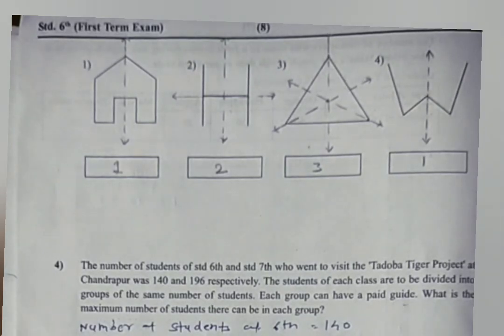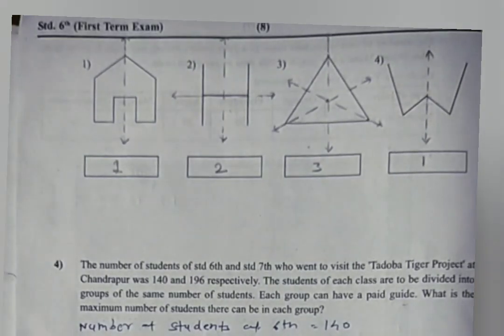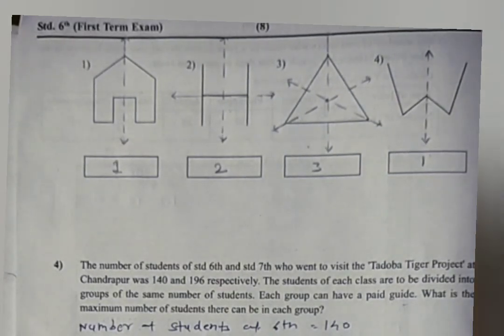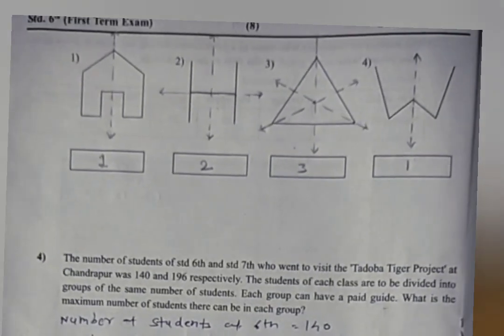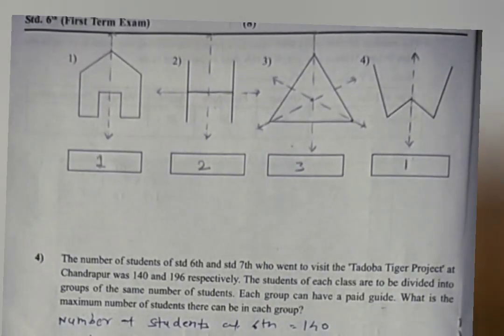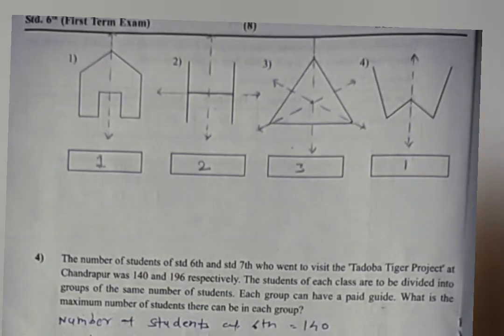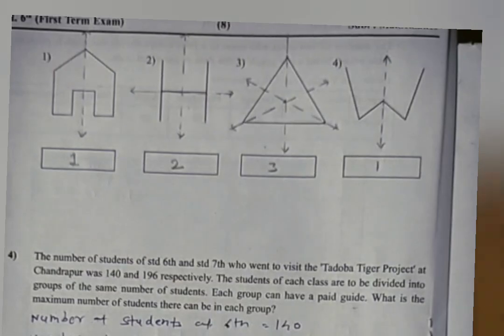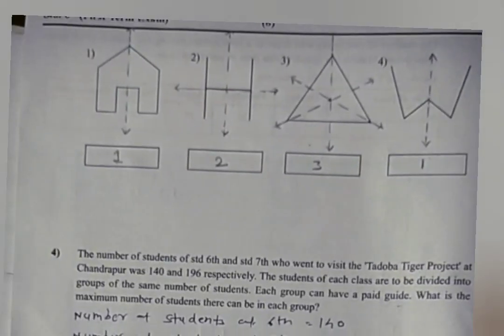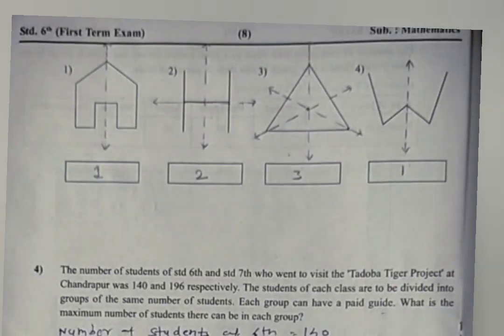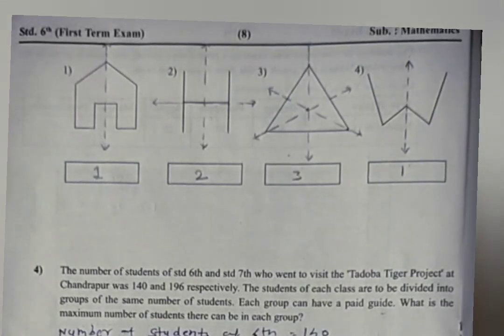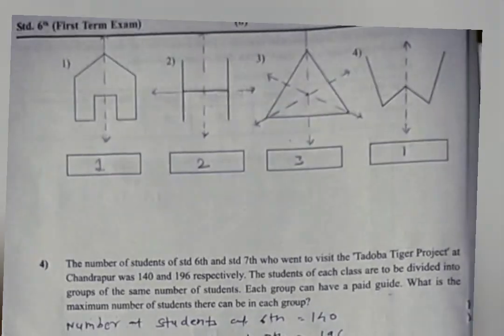Factors of 140 are: 140 is divisible by 1, 2, 5, 7, 10, 14, 20, 28, then 35, 70 and 140. All factors are written down here.